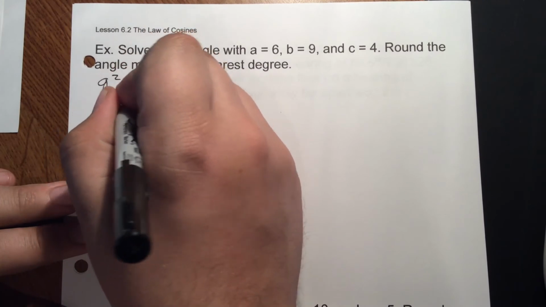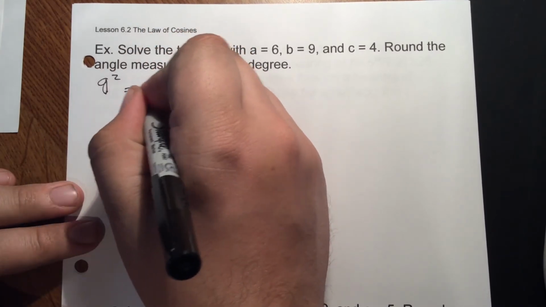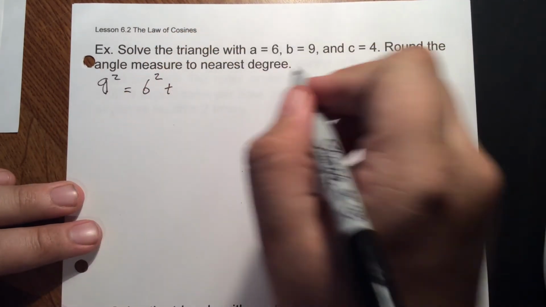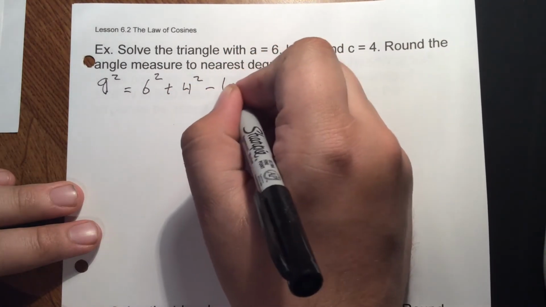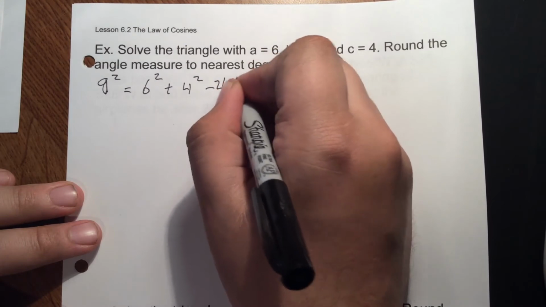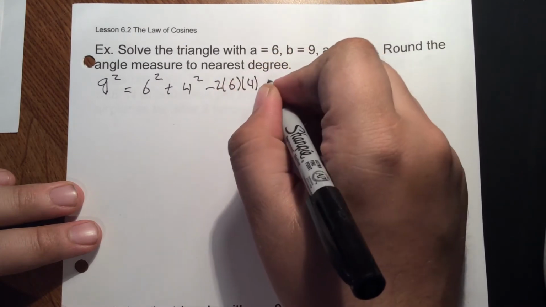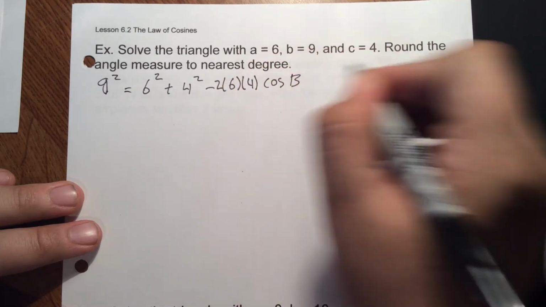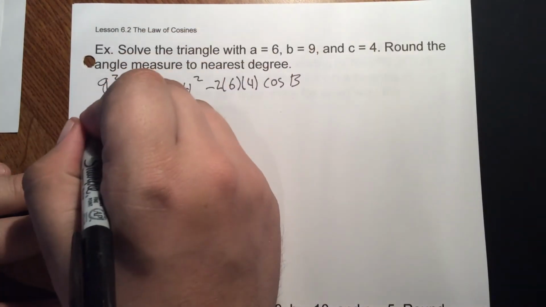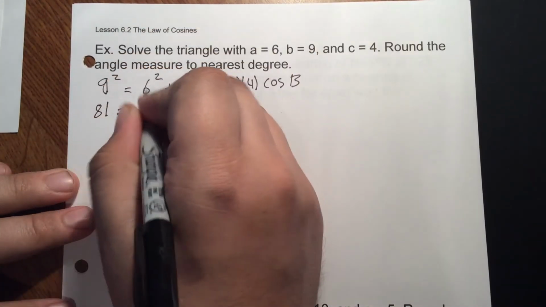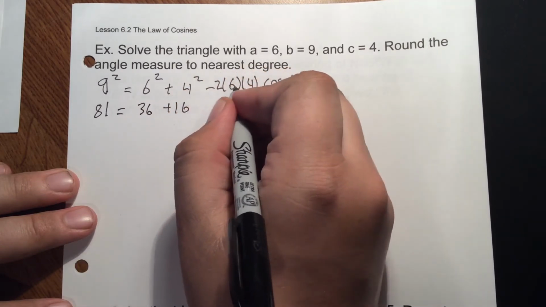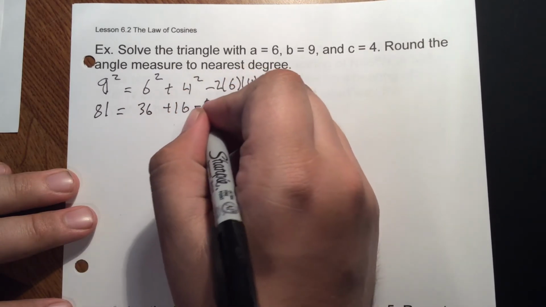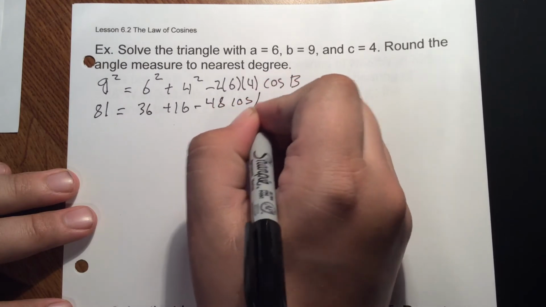So b squared: 9 squared equals a squared, so 6 squared, plus c squared, 4 squared, minus 2 times 6 times 4 cosine of B. So 9 squared, 81, 6 squared, 36, 4 squared, 16, 6 times 4 is 24, times 2 would be minus 48 cosine B.